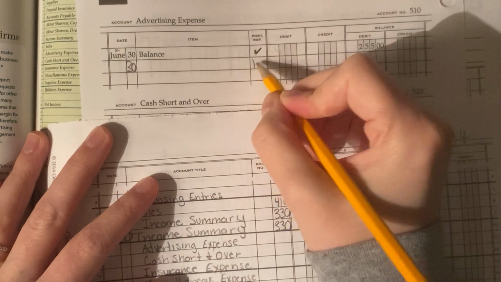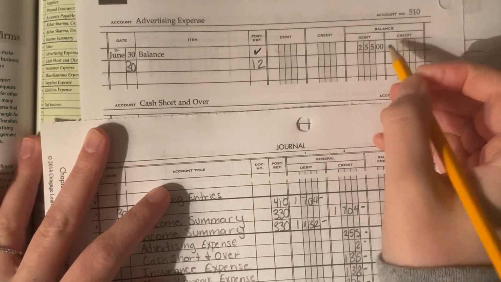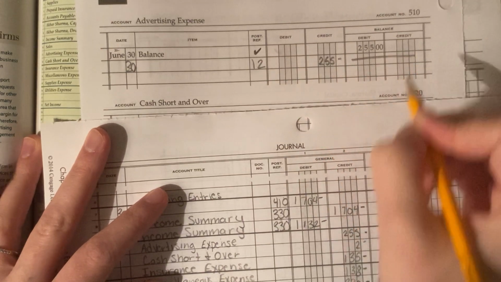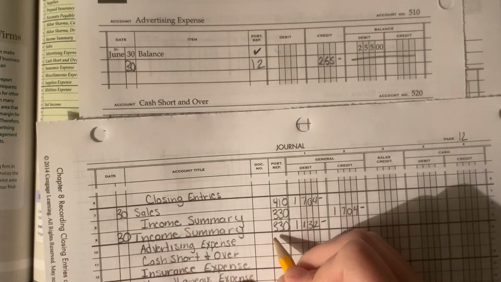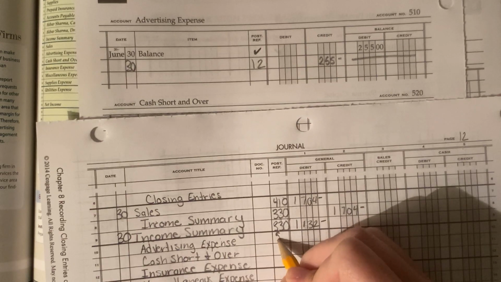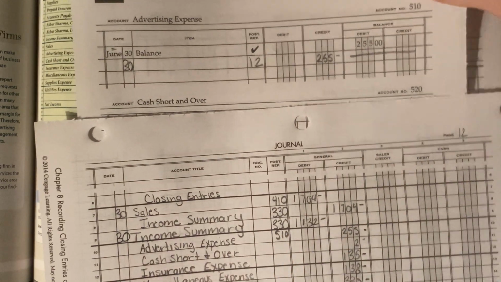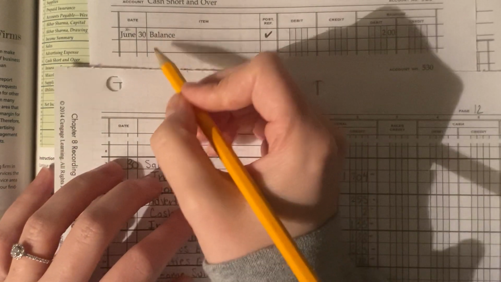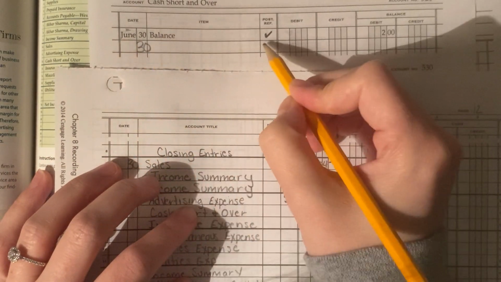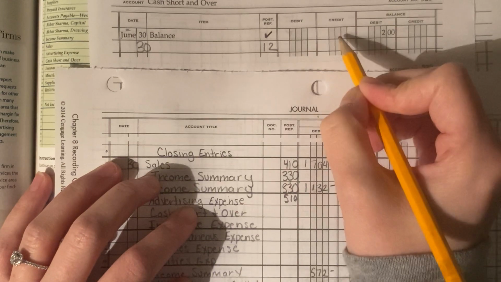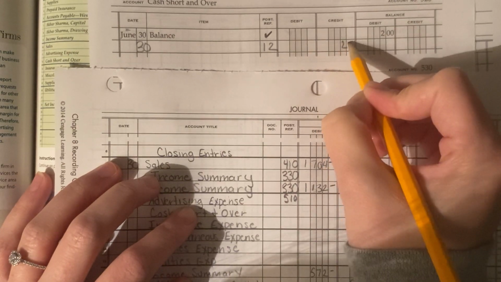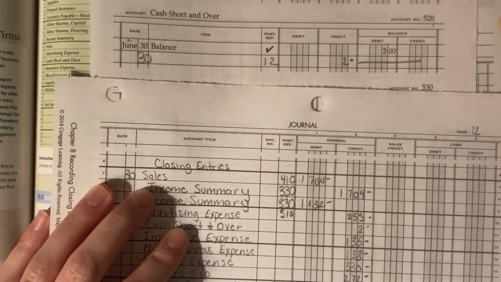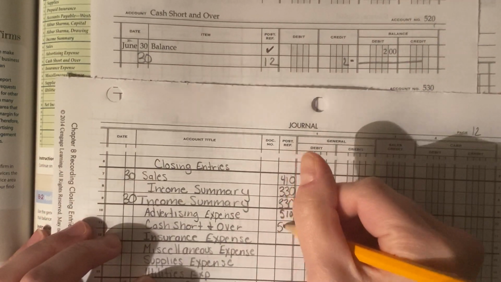So, 30th, I'm going to try to do this fast. 12, we have a 255 credit, and 510 is our post reference number. Cash short and over 30. 12, a $2 credit. We're at 0. 520 is our post reference number there.